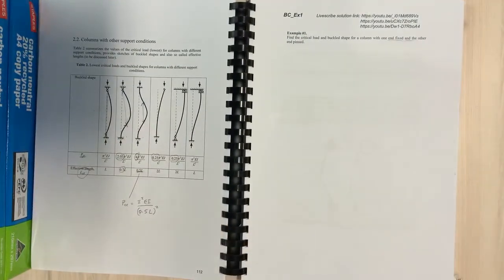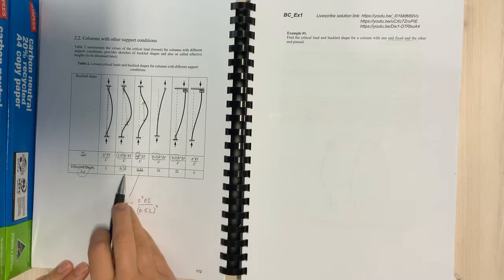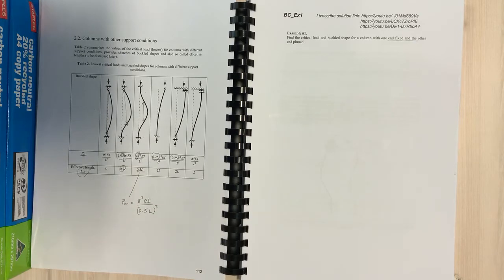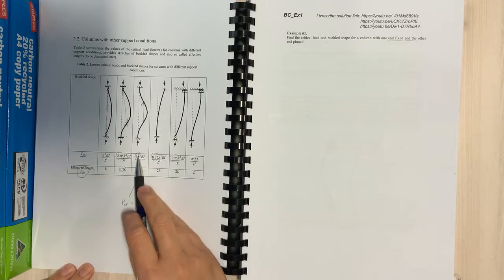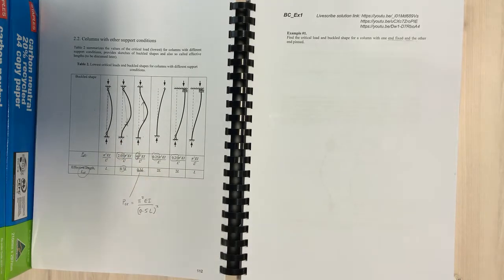So back to here. For engineers, this is quite a normal table to be looking at. The 2.05 and the 0.7 can be related to each other quite easily. And you can see the 4 and the 0.5 there, and you can see the effective length is the actual length for that case.